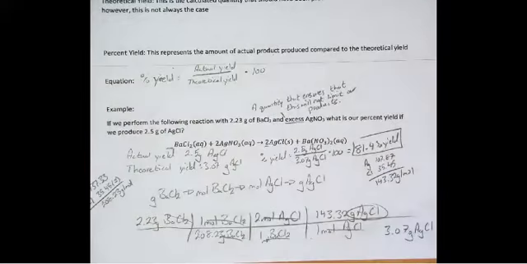And again, this is a means to represent the efficiency of your processes. Hope this is helpful.